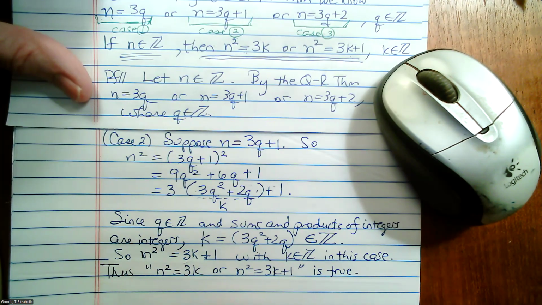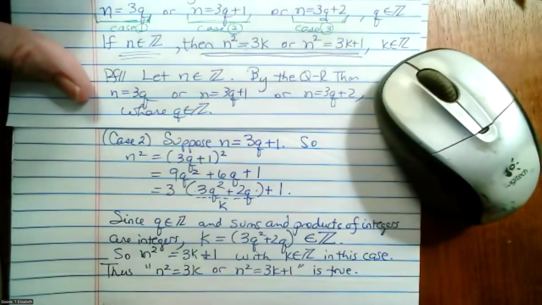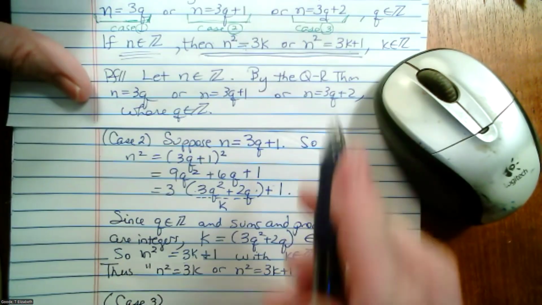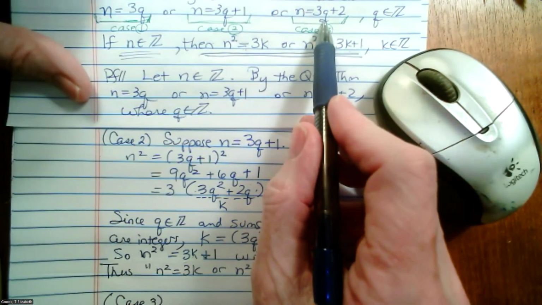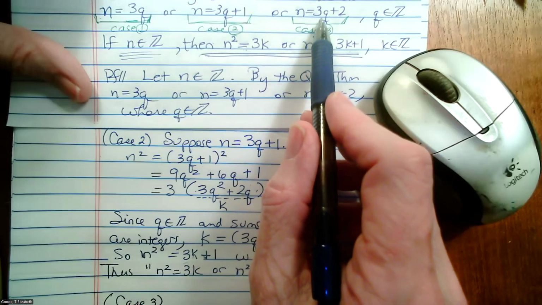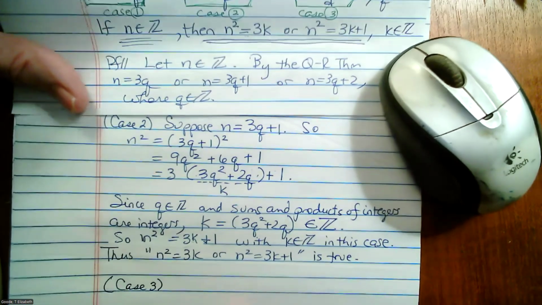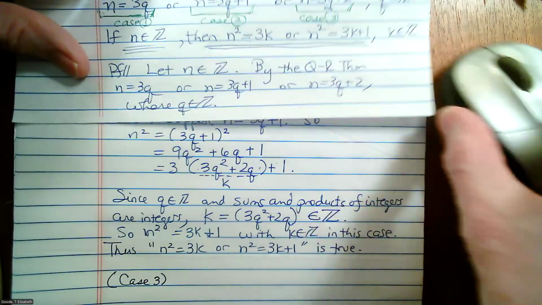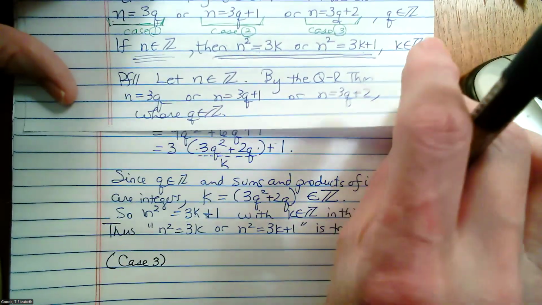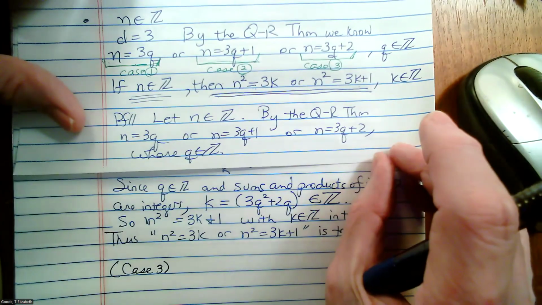What's the third case? The third case is that n is going to equal 3q plus 2. The remainder is 2. So we have to treat that case, even though it's not one of the things we want n squared to look like.